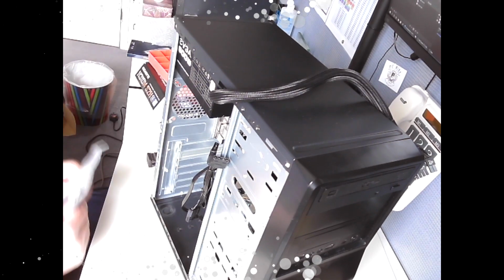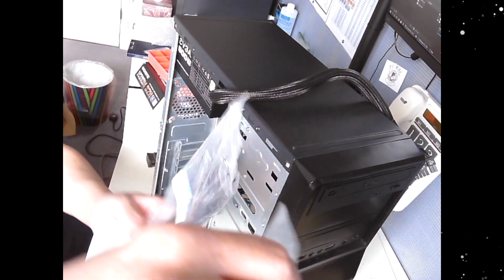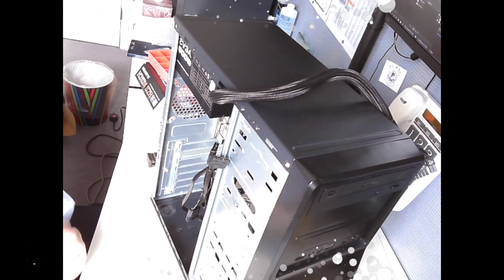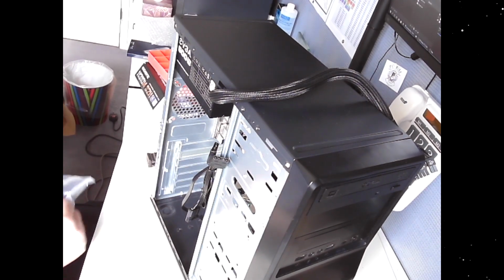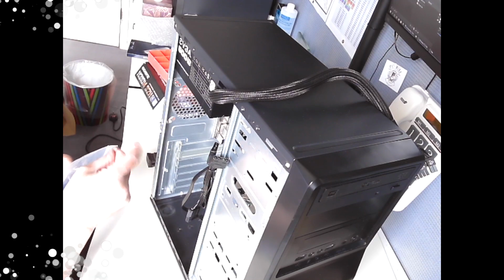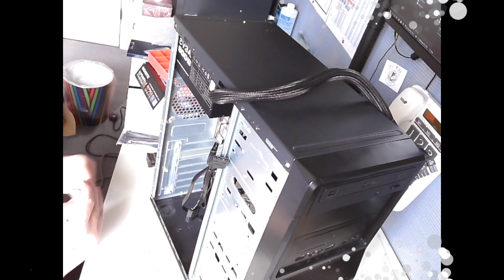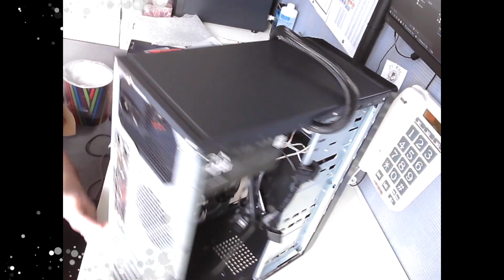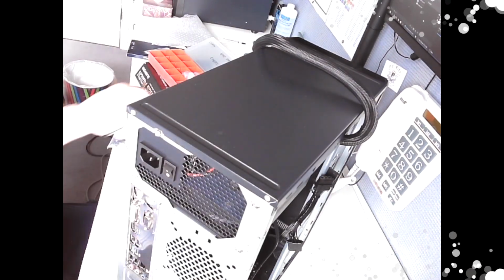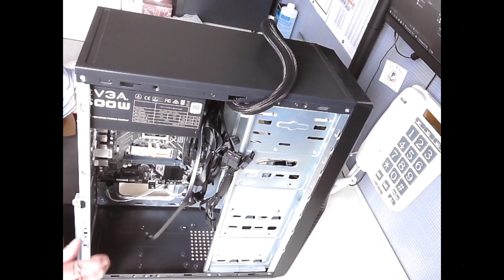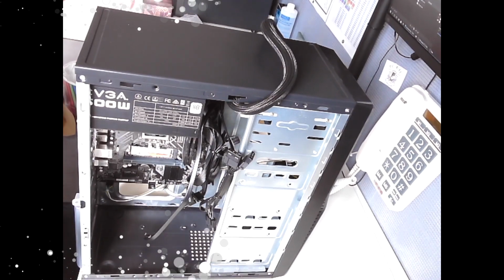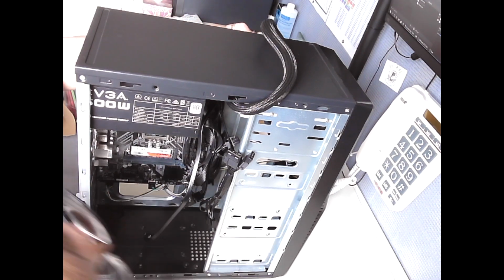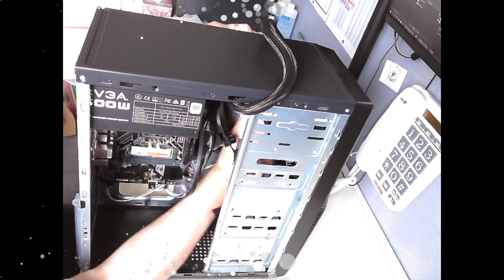So I've got two sets of ties here. One's slightly longer than the other because inside PCs you're going to need them for different situations. So now I need to be ambidextrous. Now I need to feed that in there. Yes. Round that there.